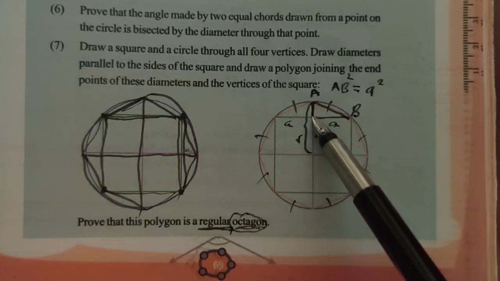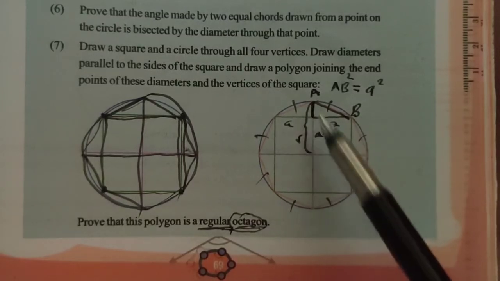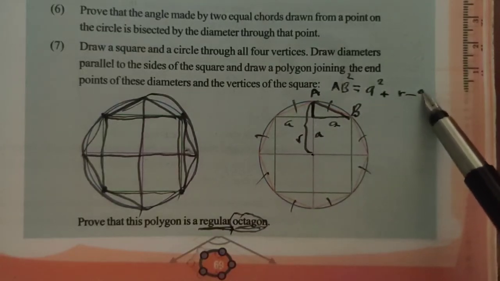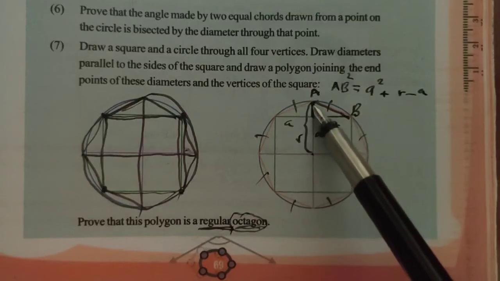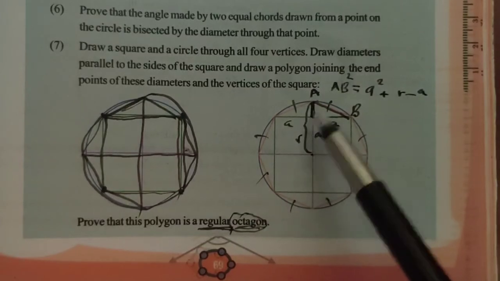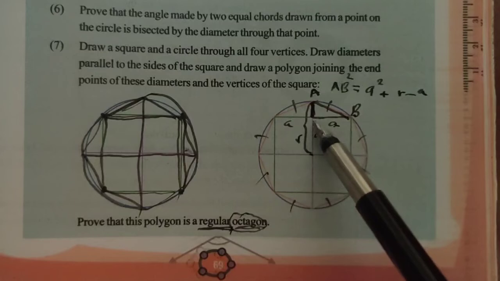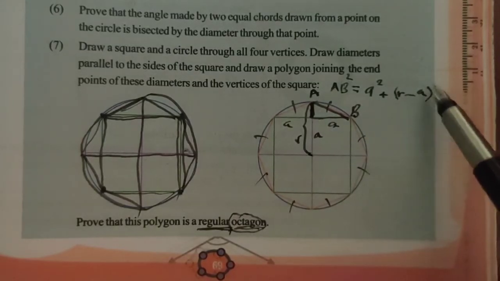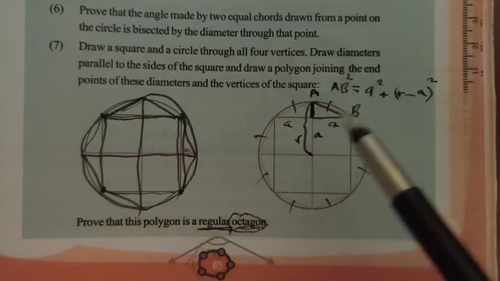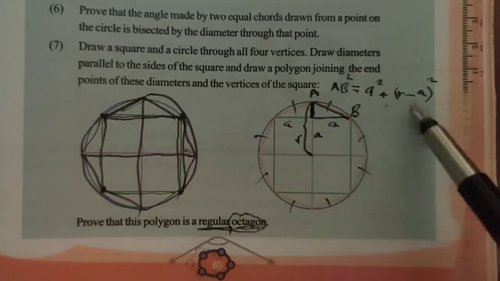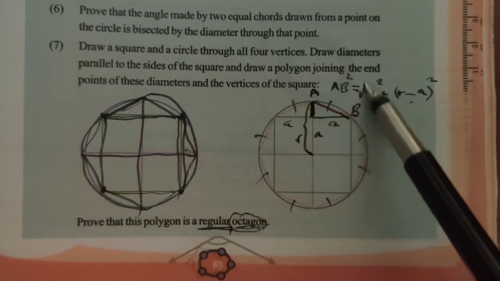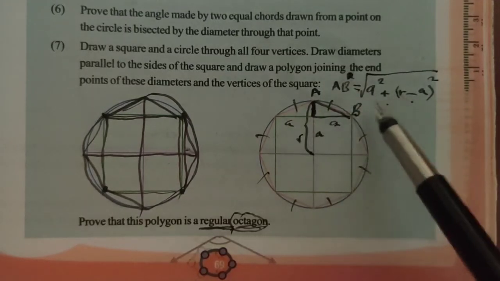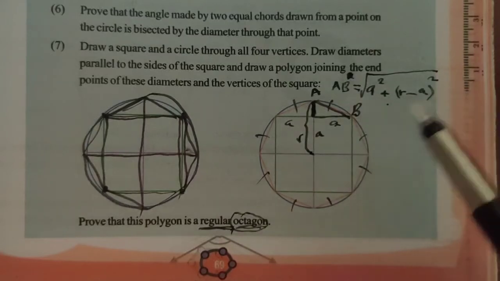This side is what? The total length is r, the small length is a, therefore this length is r minus a. So AB squared is a squared plus (r minus a) squared, by the Pythagorean theorem for a right triangle. Therefore AB is the square root of a squared plus (r minus a) squared.